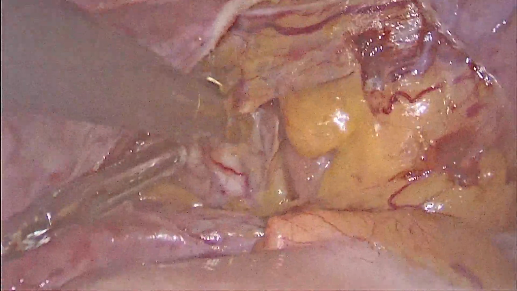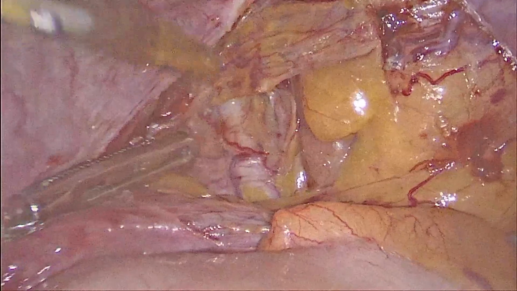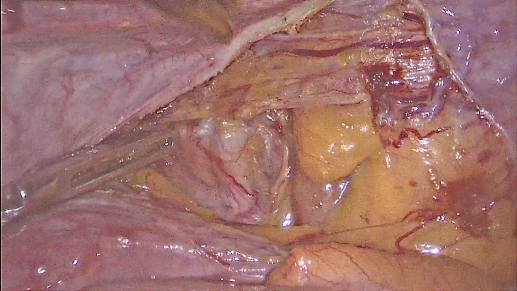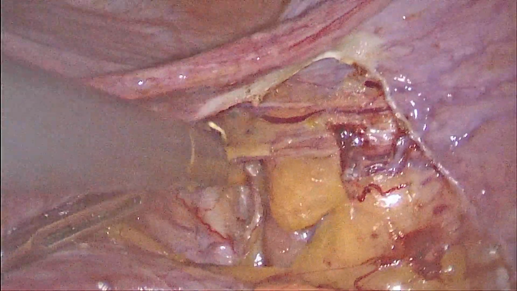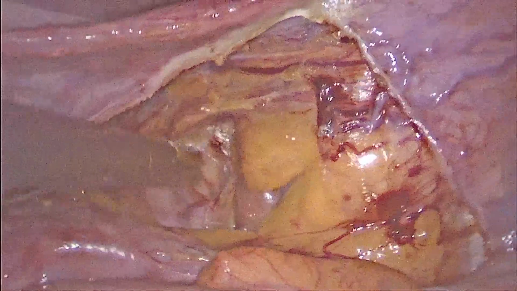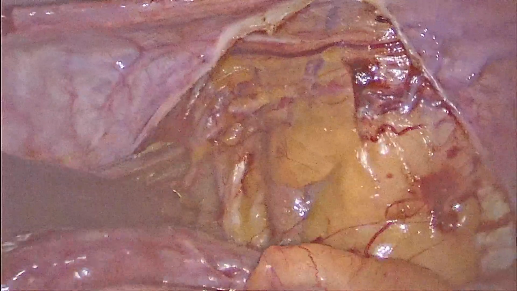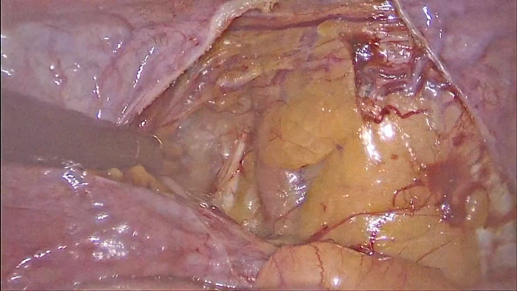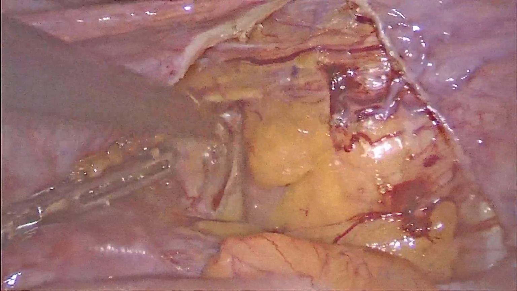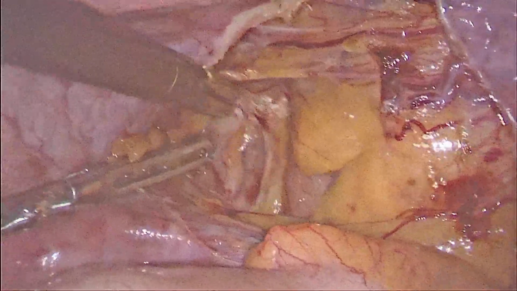If you continue the dissection anteriorly, we will identify the uterine artery, the first medial branch of the anterior division of the internal iliac artery, which crosses from lateral to medial side. Do not hurry in this plane to do the dissection.